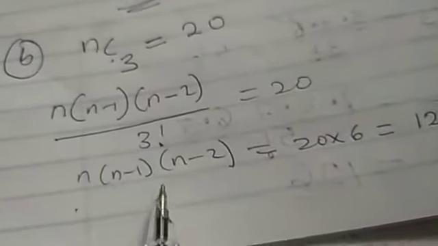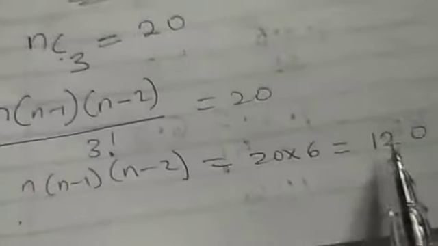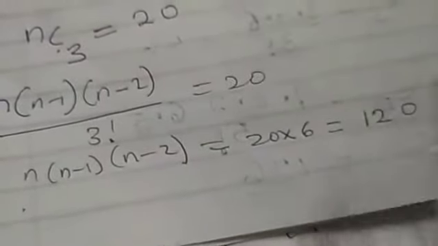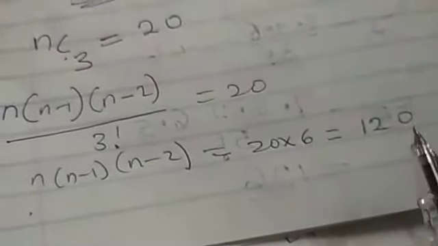That is 120. So we are going to have n into n minus 1, n minus 2 equal to 120. Then we look for three numbers that will give us 120 because we have three here: 1, 2, 3. Definitely we have to look for three numbers that will give us 120. And the numbers will be 6, 5, and 4. 6 times 5 times 4 will give me 120.